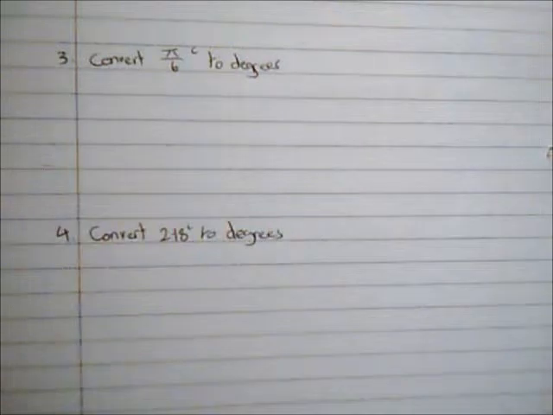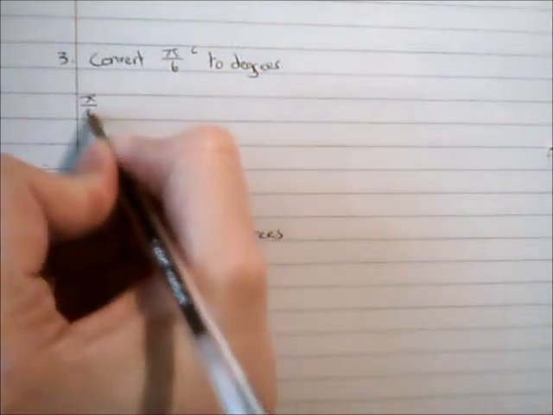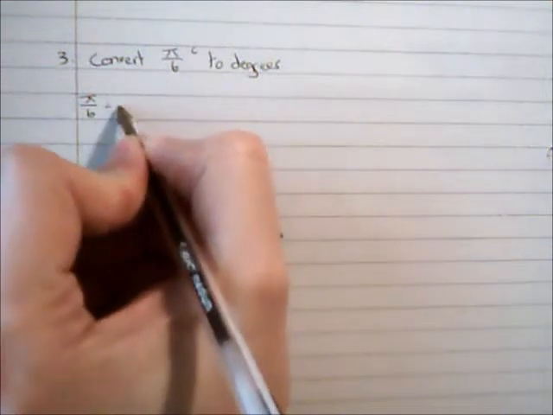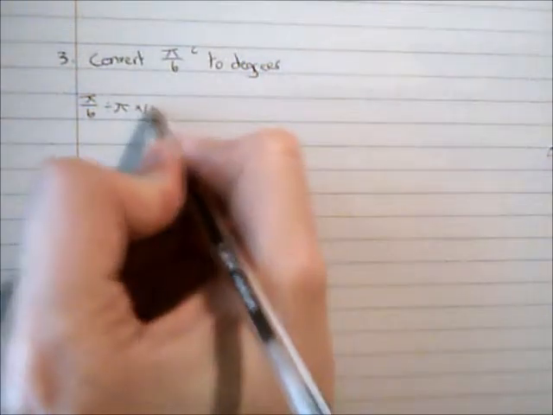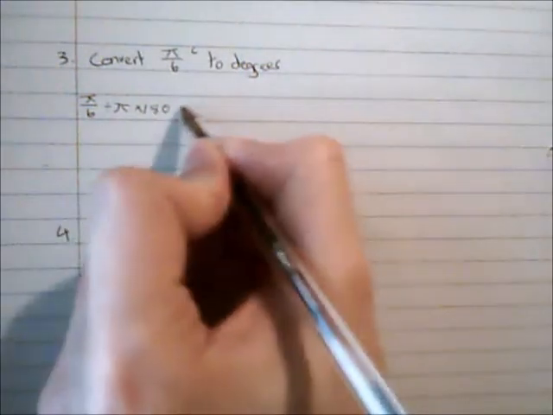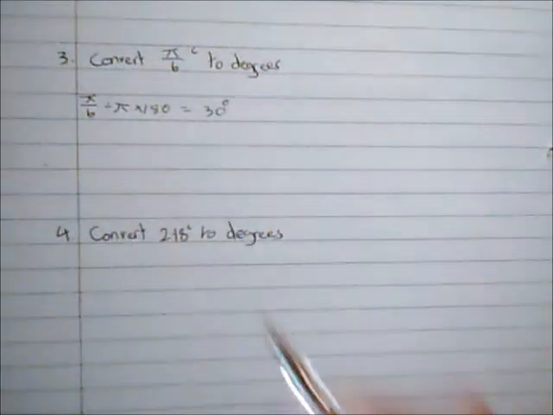So if I wish to convert the other way, then what I'm going to do is divide by the radian side of the conversion, so divide by pi, and then multiply by 180, and in this case that's going to give me 30 degrees.